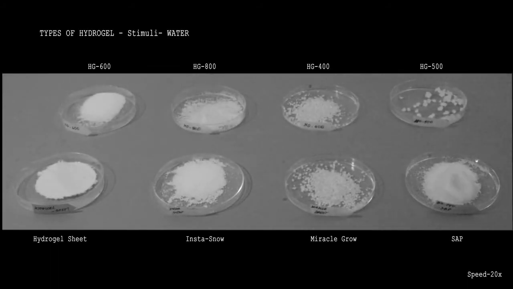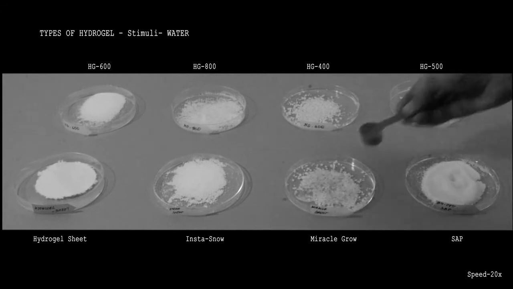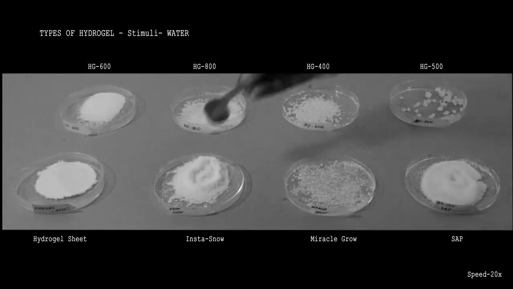Although hydrogels respond to many different types of stimuli, the one used for this project responds to water.